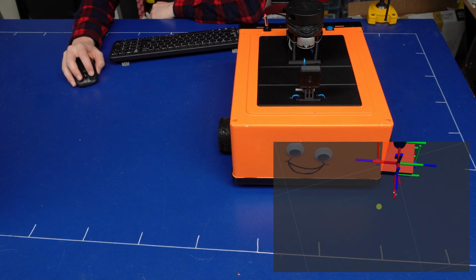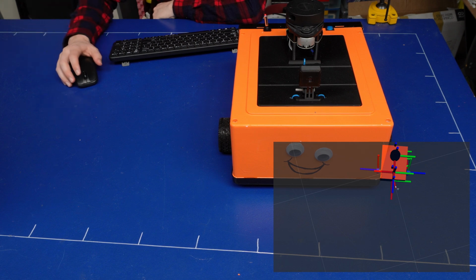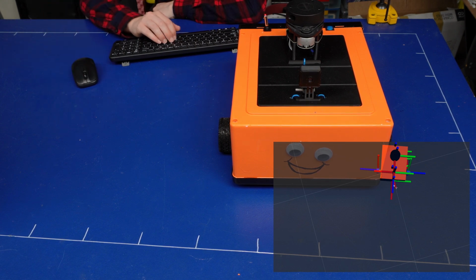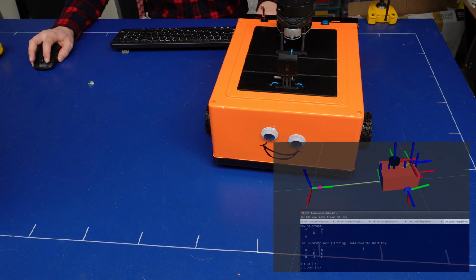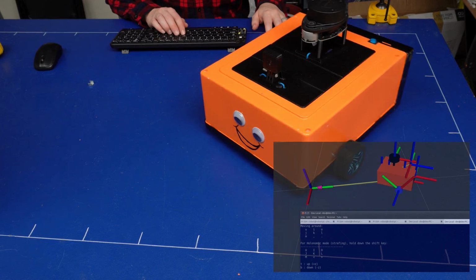Okay, not quite. So that tells us that either we've got some wheel slipping, or maybe some adjustments that need to be made in our controller. I'll have to have a bit of a look at that. But in principle, it's basically working. So we are able to drive it around using the keyboard.